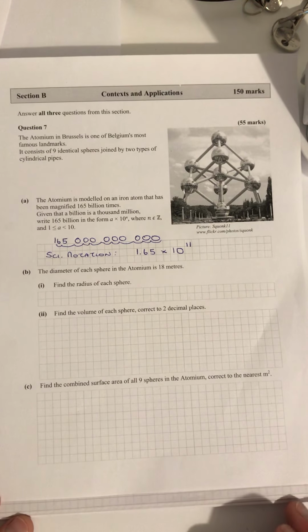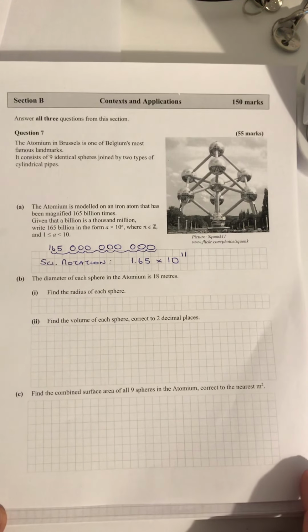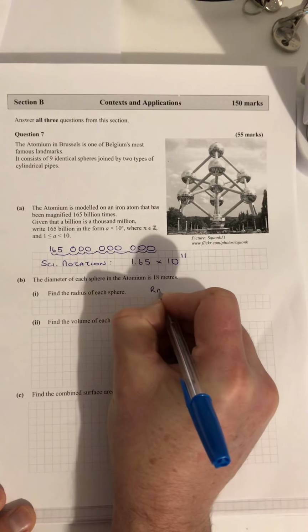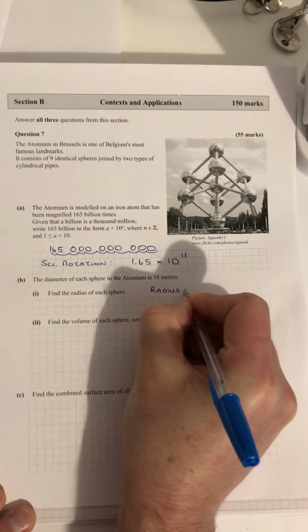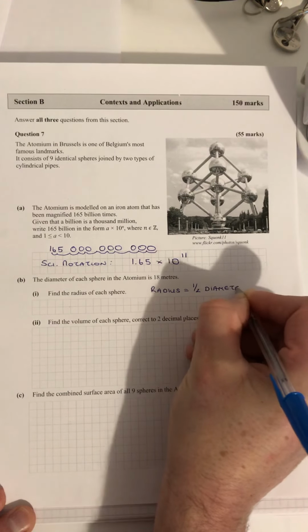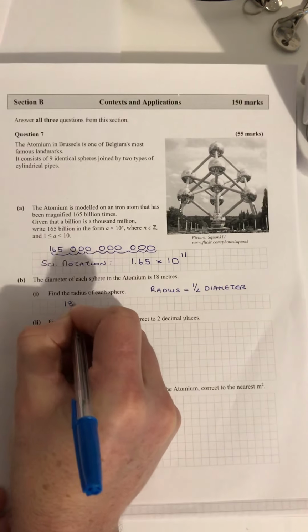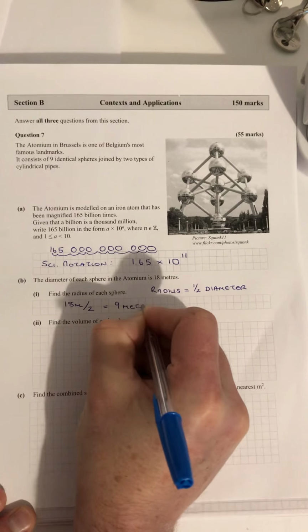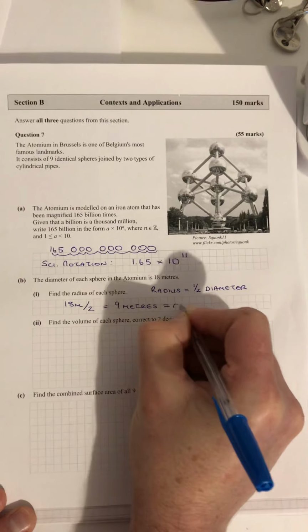The diameter of each sphere is 18 meters. So find the radius. Well, the radius is equal to half the diameter. So in this case, 18 meters divided by 2 is equal to 9 meters, which is the radius.